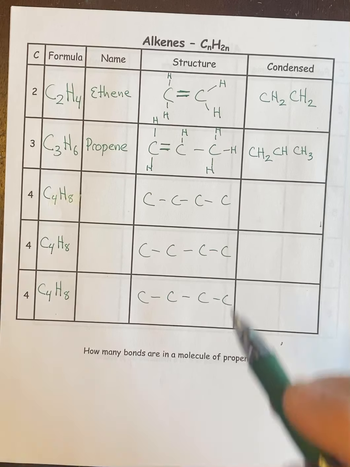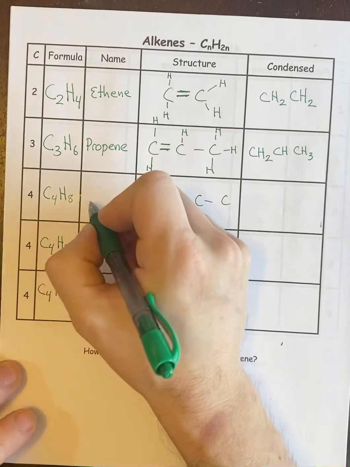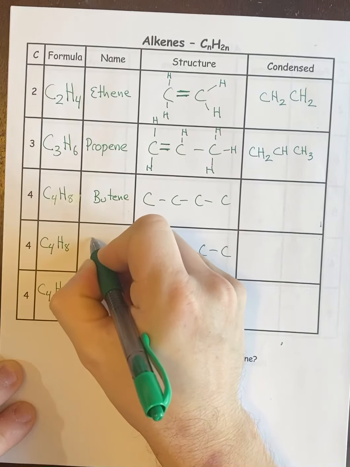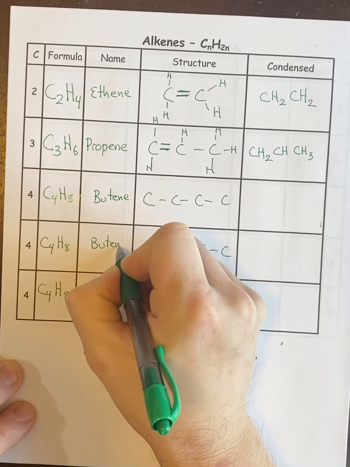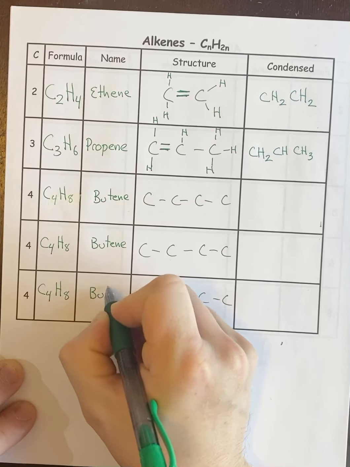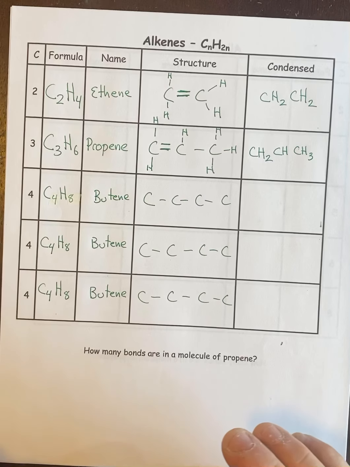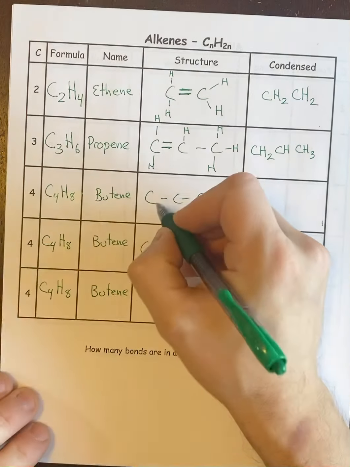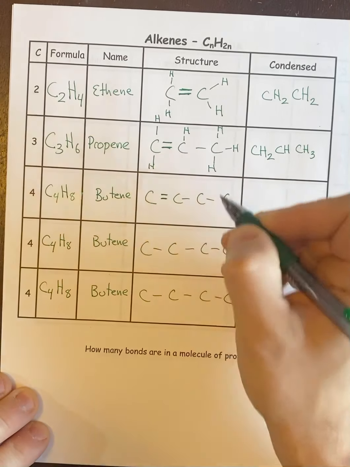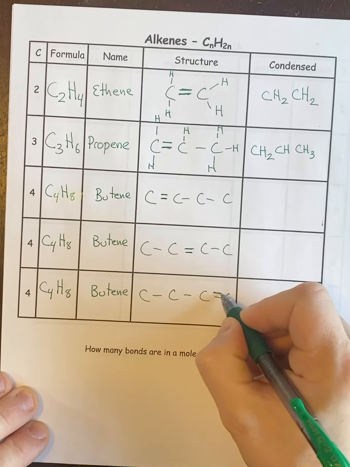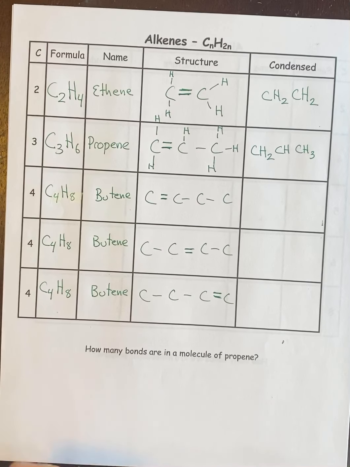So there's 3 versions of butene. So these would all be called butene, and when you're doing these, the easiest way to do it is I like to start on the left, and I'm just going to put my double bond in there, and then move it 1 carbon over there, and then I move it 1 carbon over there. So now I've hit every version.